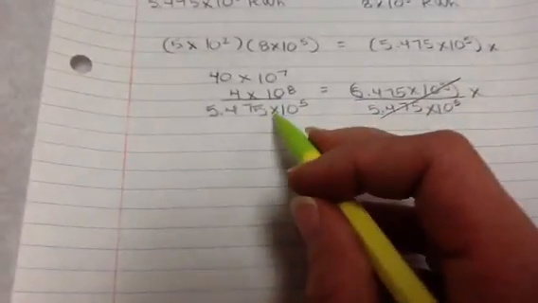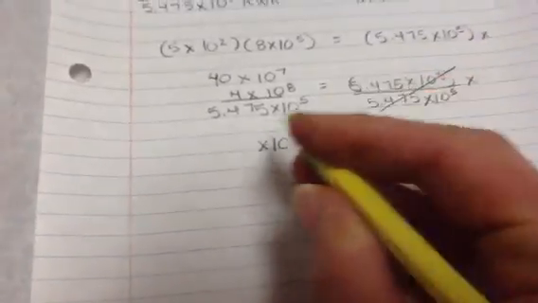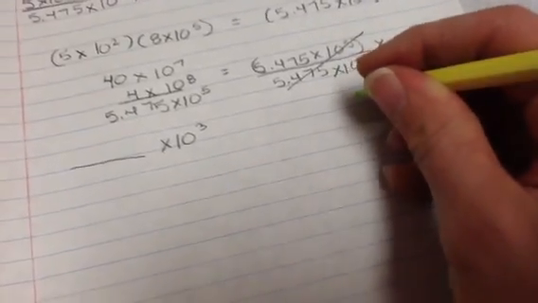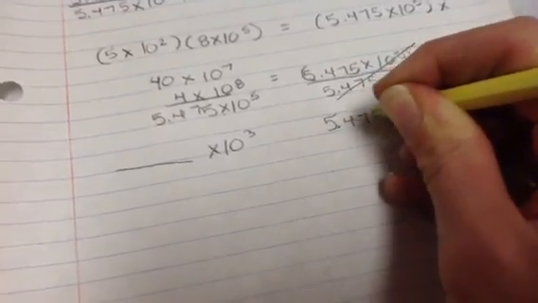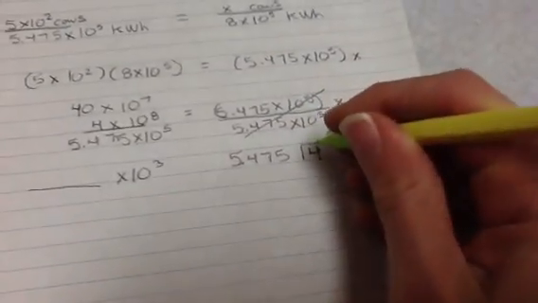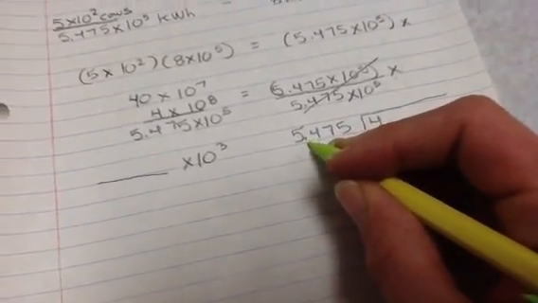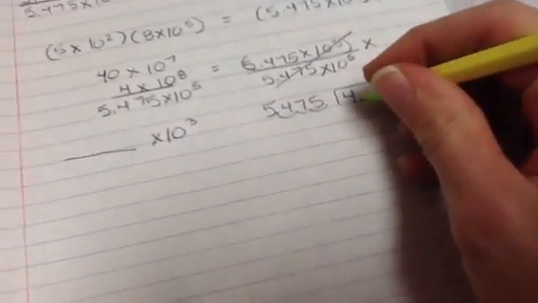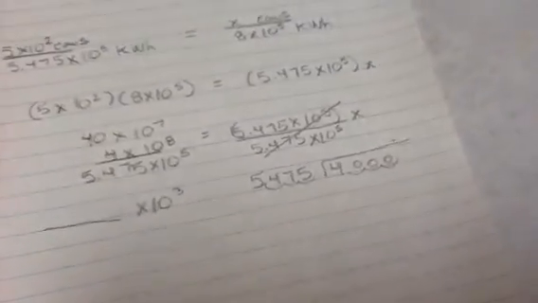Alright, and so this goes away. I'm left with x, and this is what it's equal to. So I'm going to subtract my exponents and get 10 to the 3rd. And I'm going to leave that hanging, and I'm going to come over here and do my division problem. I basically have 4 divided by 5.475. Now, I've told y'all this before, but remember you can't have a decimal in the one on the outside. So I'm going to need to move that 3 times. 1, 2, 3. 1, 2, 3.